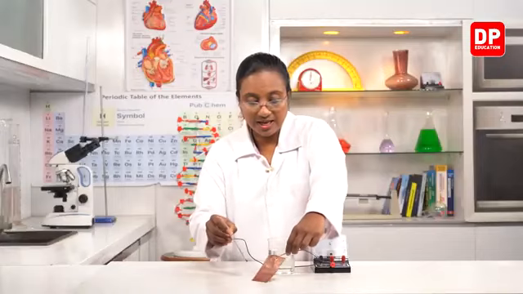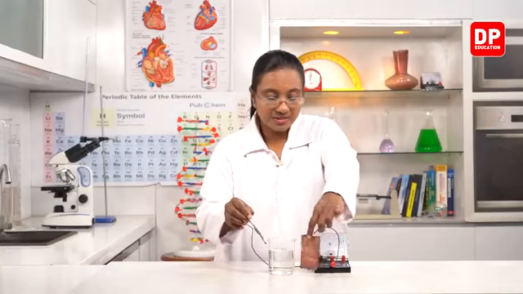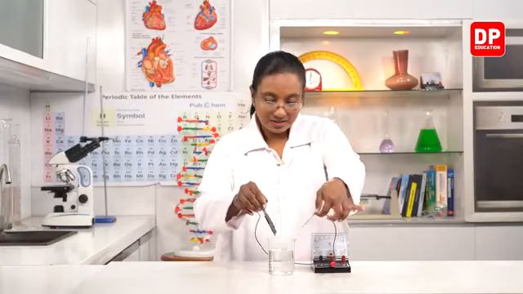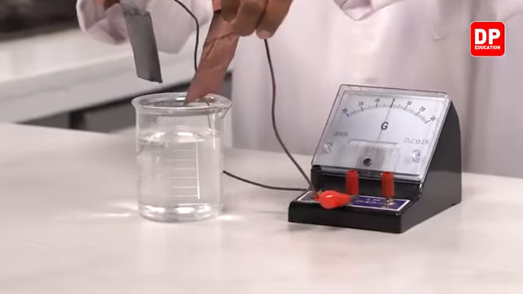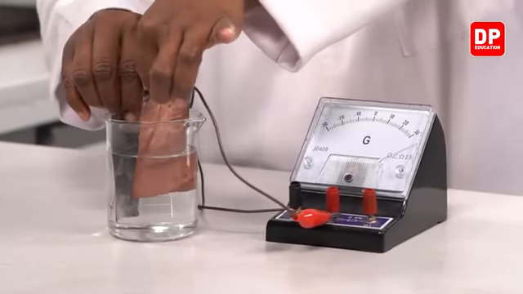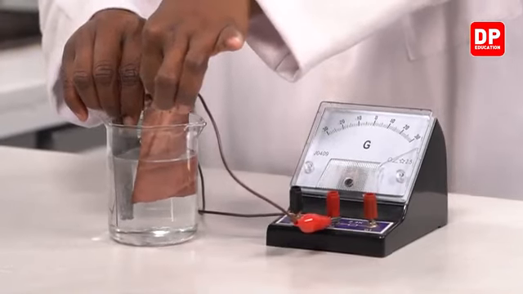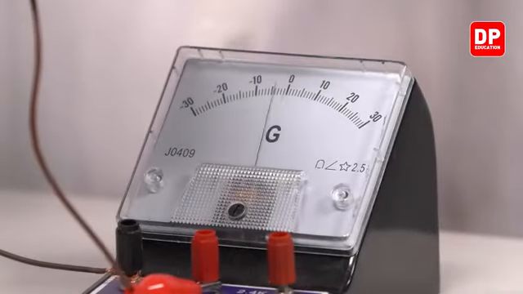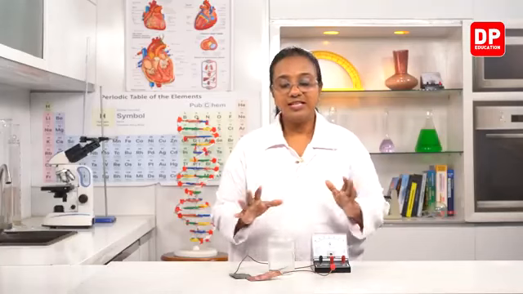If I put it again, observe the direction clearly. Copper is the positive terminal, zinc is the negative terminal. So the current flow is in that direction, positive to negative terminal. So I am sure students, that is the process of an electrochemical cell. Now here we are trying to understand the function of an electrochemical cell.